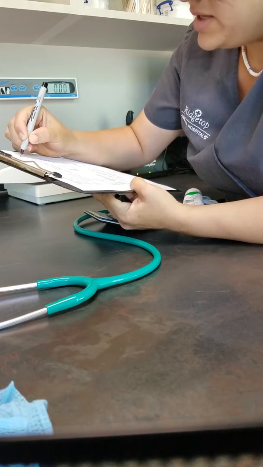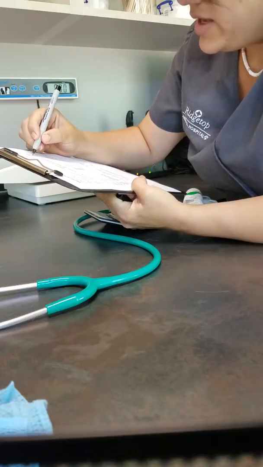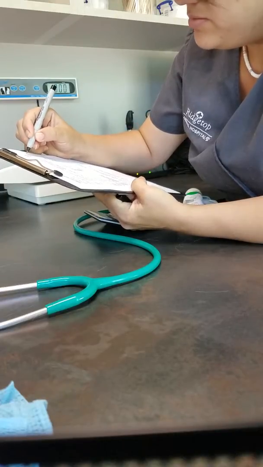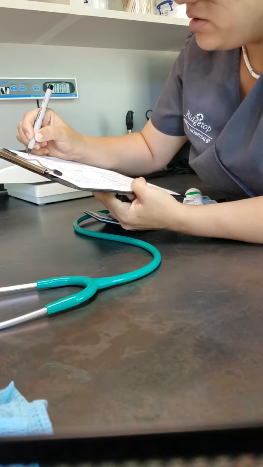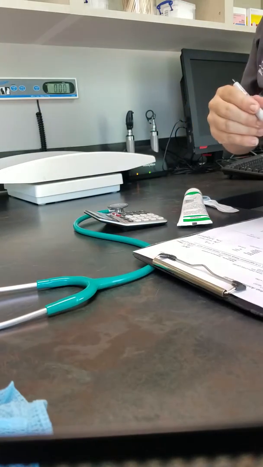And I'm also going to put that he's BAR and that his CRT was 1.5 seconds and that his mucous membranes are pink as well.